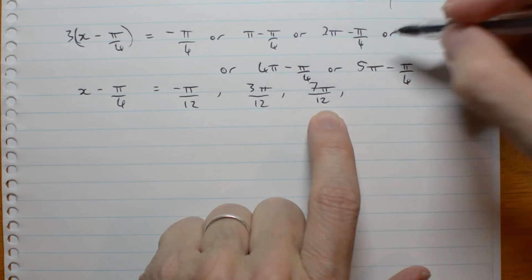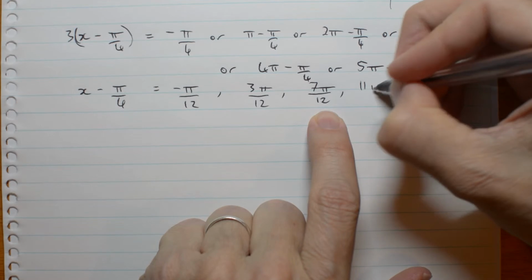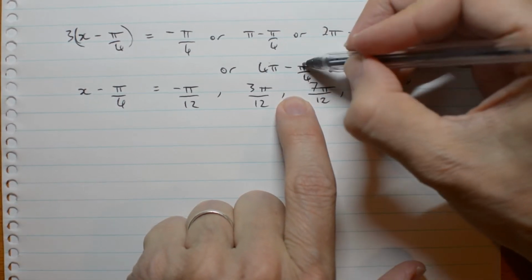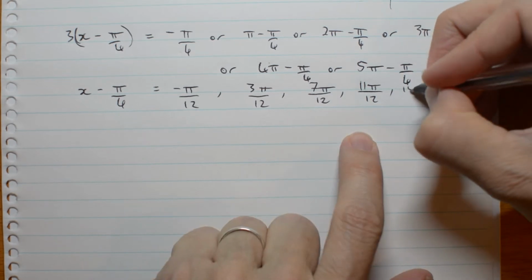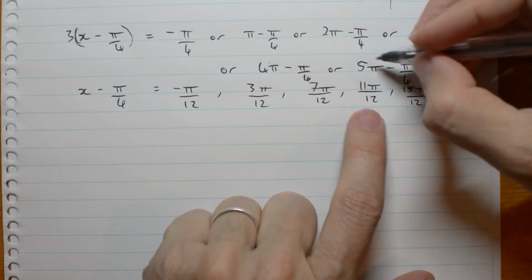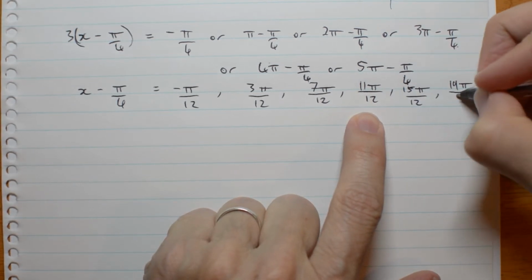You can guess where the next one's going. 3 fours are 12, minus 1 is 11 pi on 12. 4 times 4 is 16, minus 1 is 15 pi on 12. Didn't really leave myself enough room, did I? 5 fours are 20, minus 1 is 19 pi on 12.